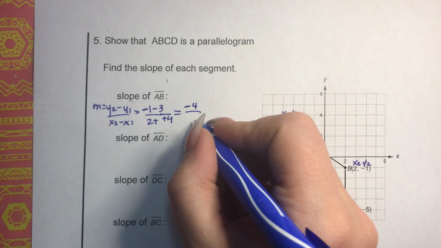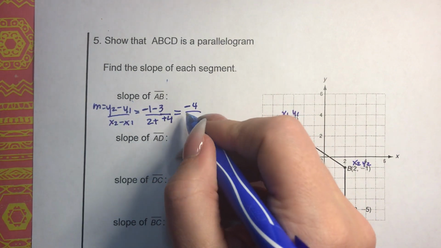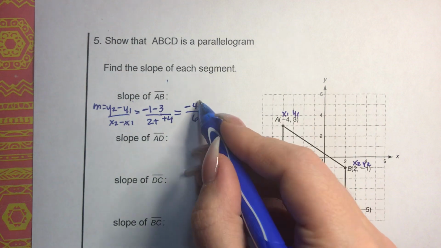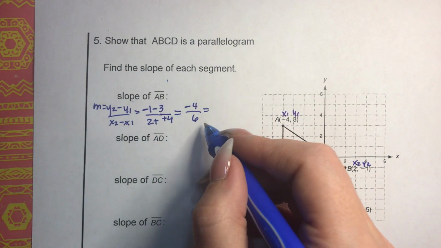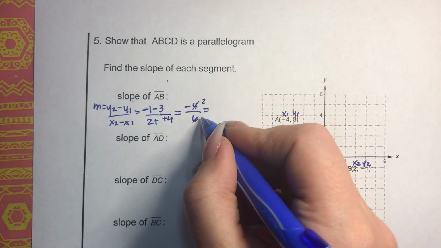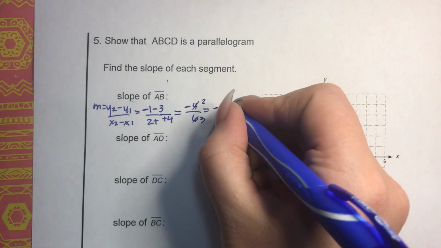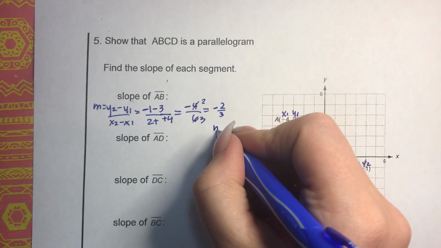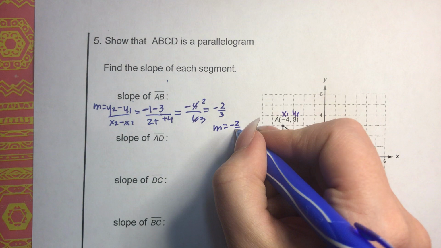Those become positive: 2 plus 4 is 6. Then we reduce: 2 goes into 4 two times, and 2 goes into 6 three times. So the slope is equal to -2/3.